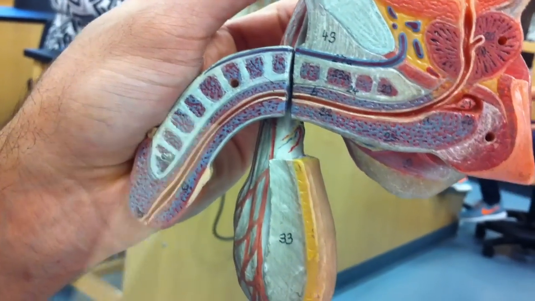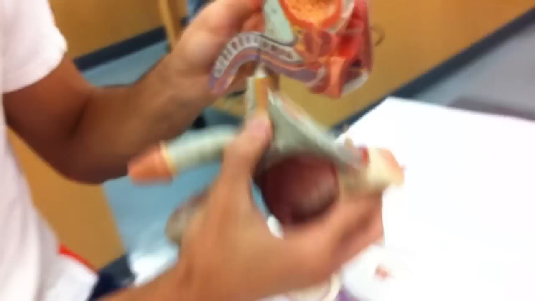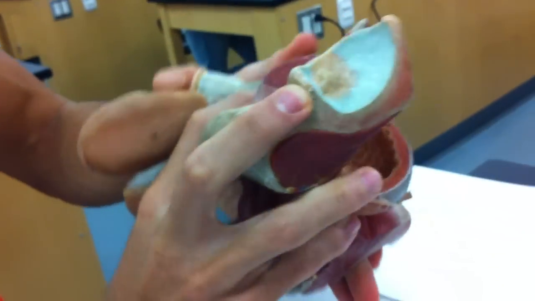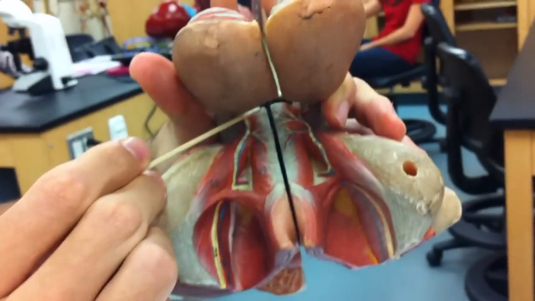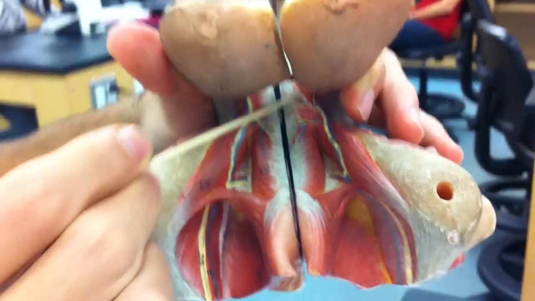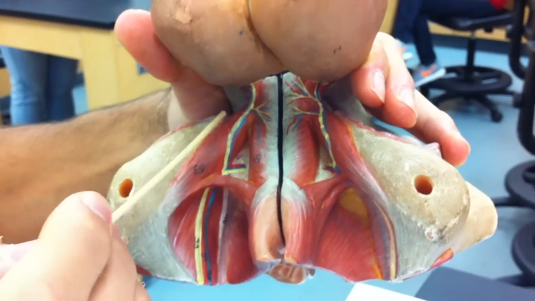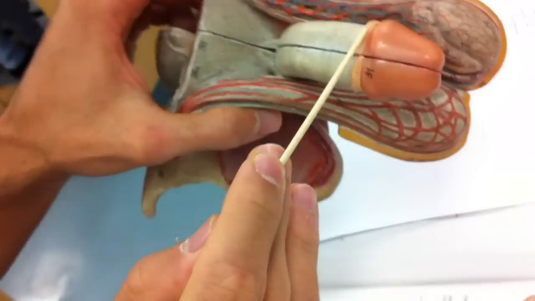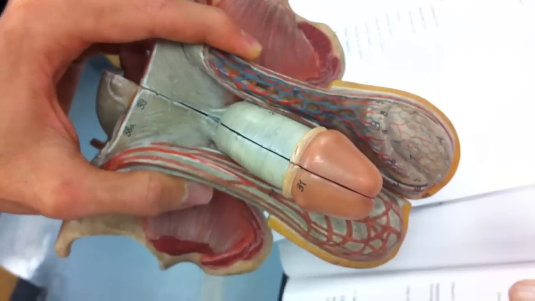So you have a couple of muscles, the bulbospongiosus muscle. Now you can see that. You put this together. It's right there, and your ischiocavernosus muscle is right there. So the penis also has a few regions: the corona of the penis, and the glans penis.